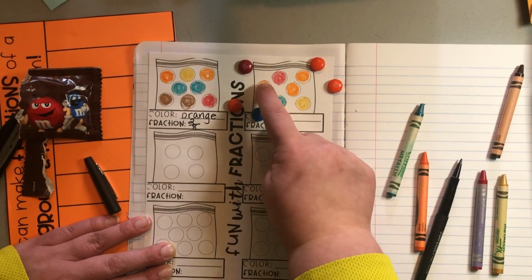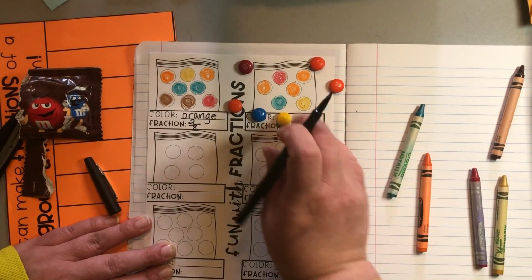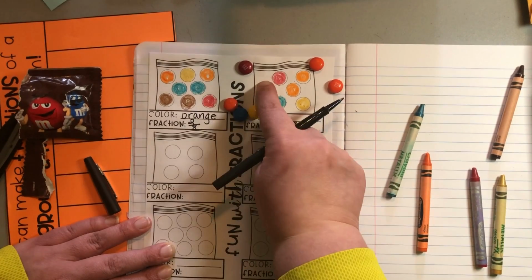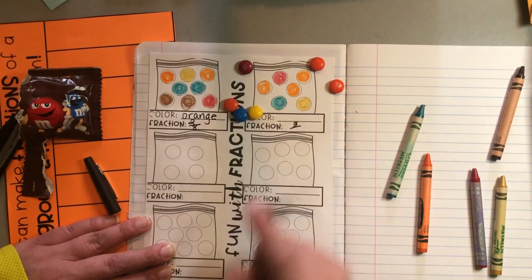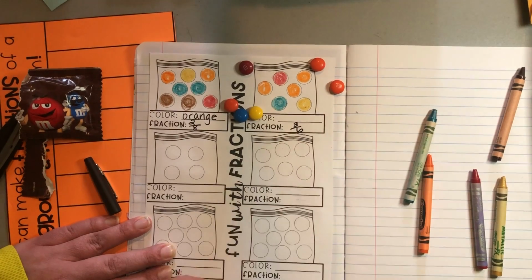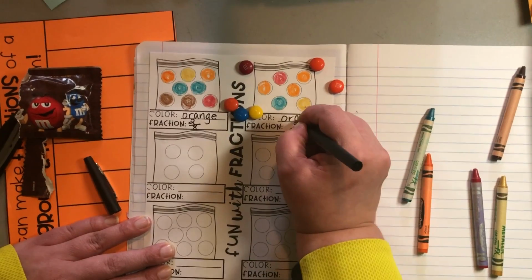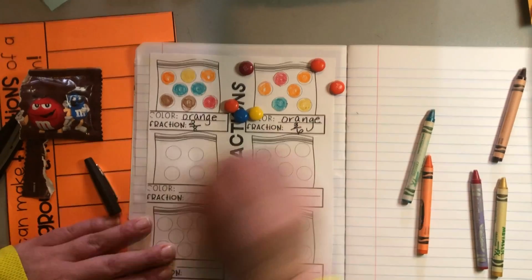Okay, I have 3 orange, so 3 is going to be my numerator. And I have 6 total M&Ms, so 6 will be my denominator. 3/6 are orange. I need to write in orange as well.